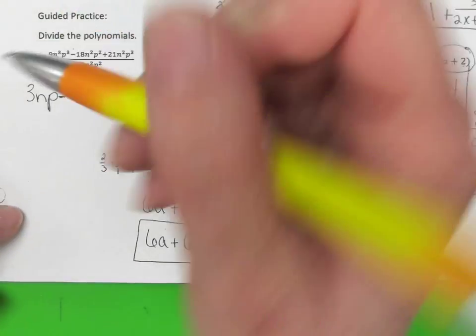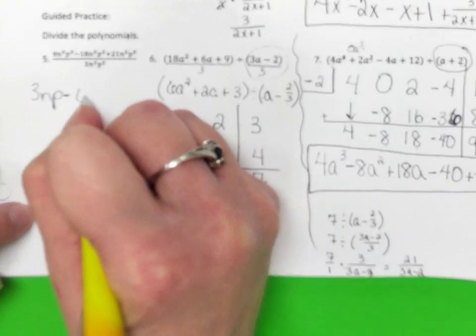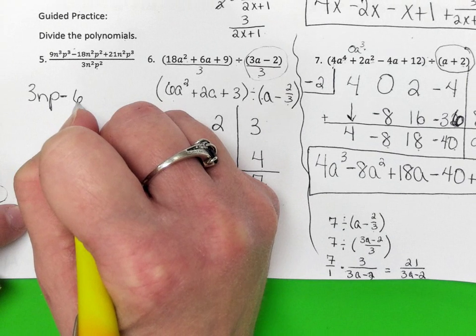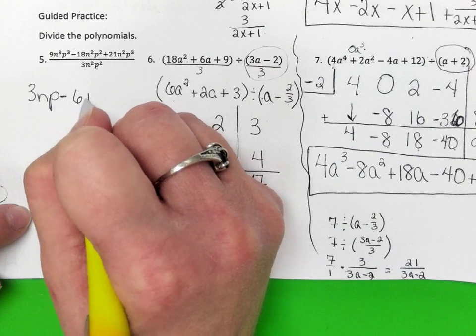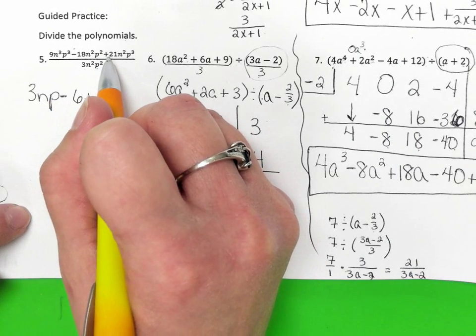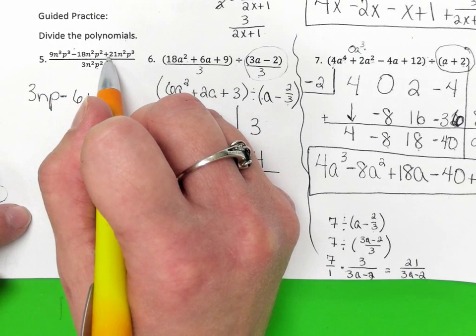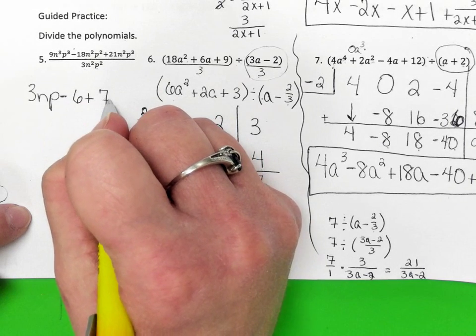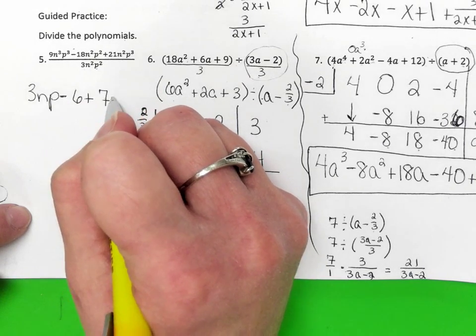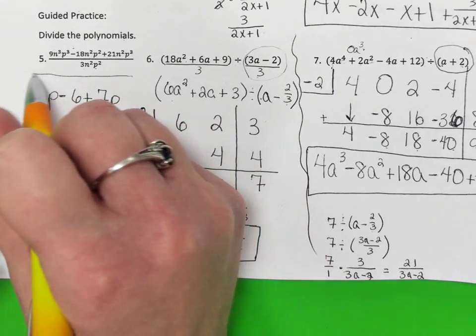What's 18 divided by 3? 6. And, ooh, look at there. The n squares and the p squares cancel out. Then I'm going to take a plus sign. Where'd I get the plus sign from? It's right there in the problem. What's 21 divided by 3? 7. Ooh, my n squares cancel out. And I only have 1 p. There you go, and you're done.